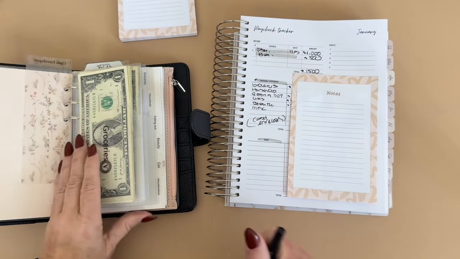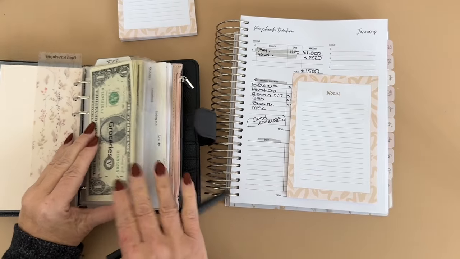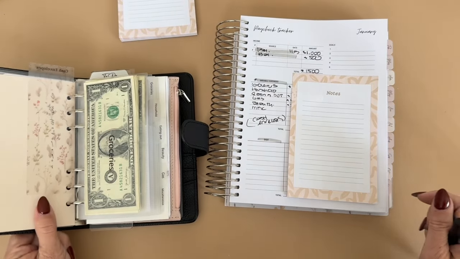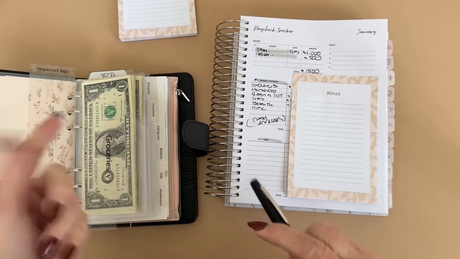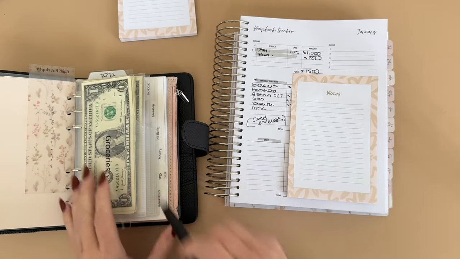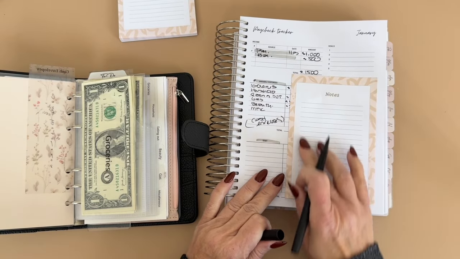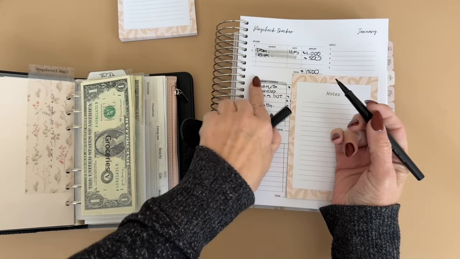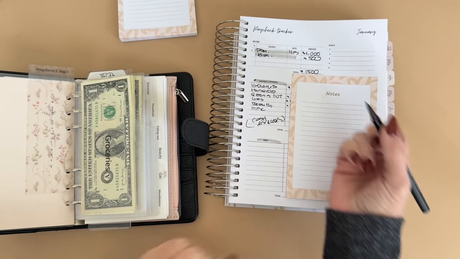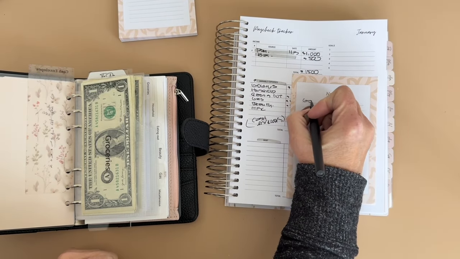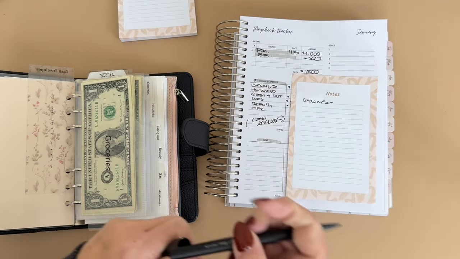The categories that I recommend, because these are the ones I used when I first started, are groceries, household, eating out, gas, beauty, and miscellaneous. So you want to list them out, and you can see that it's over here on the paycheck tracker as well. Essentially, you're just going to figure out what your plan is.